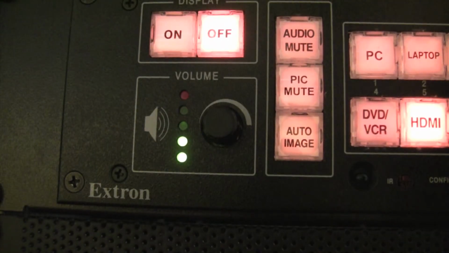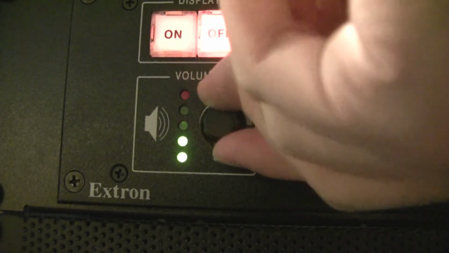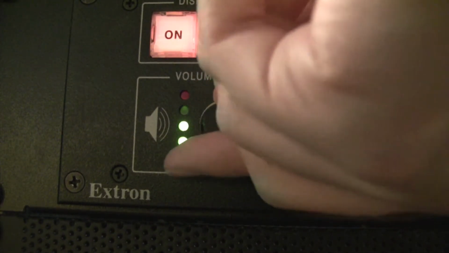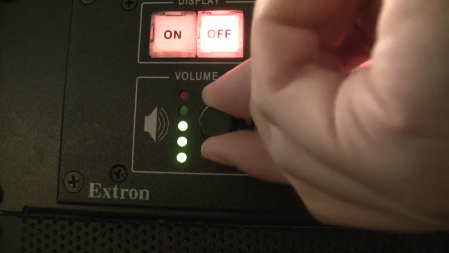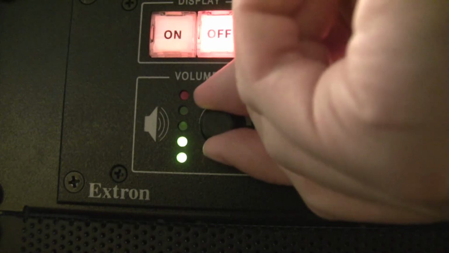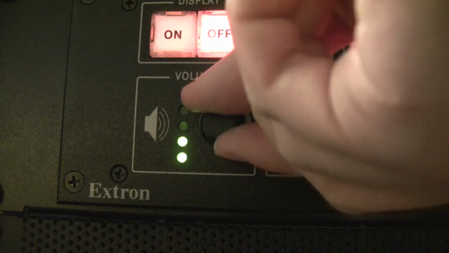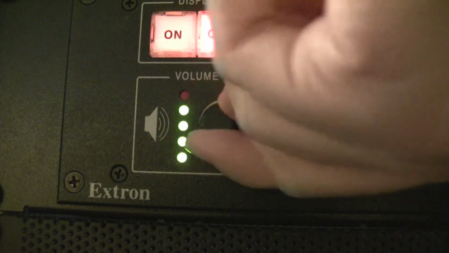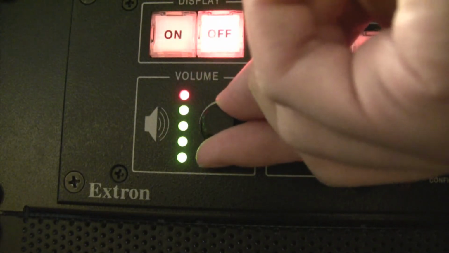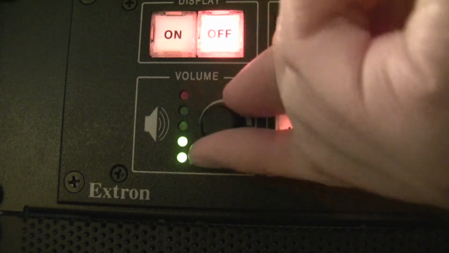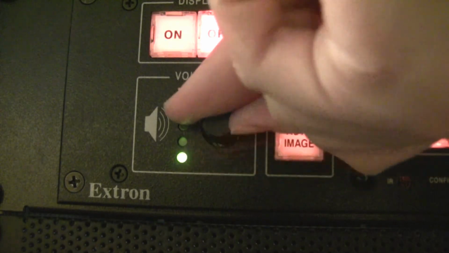To adjust the volume, use the dial directly below the on-off buttons. Turn the dial to the right to increase the volume. Turn the dial to the left to decrease the volume. The green lights indicate how loud the volume is currently set. If the dial is continuously turned to the right, the topmost light will turn red to show that the volume is at maximum. If the dial is continuously turned to the left, the bottommost green light will flash to show that the audio is muted.